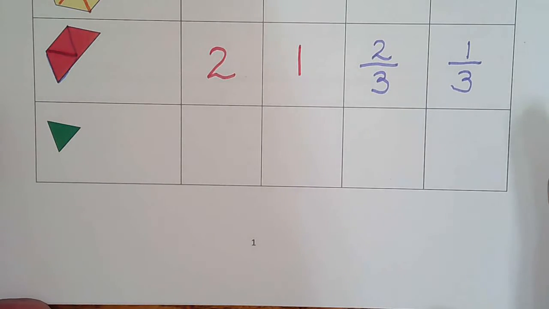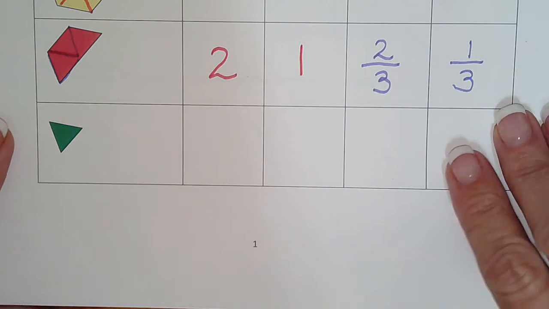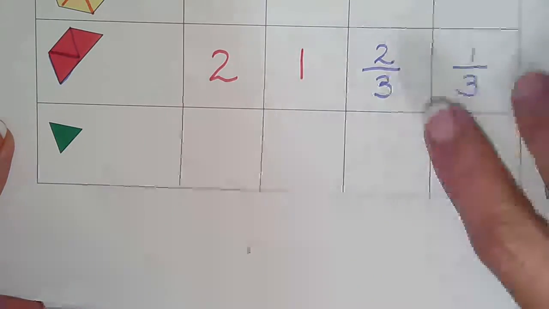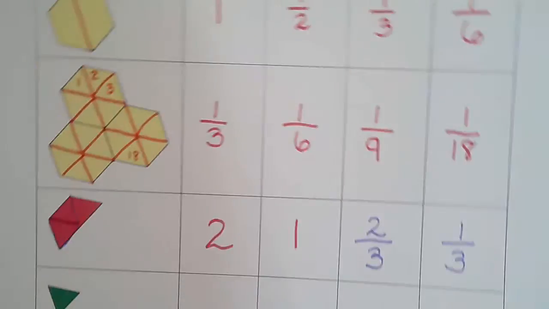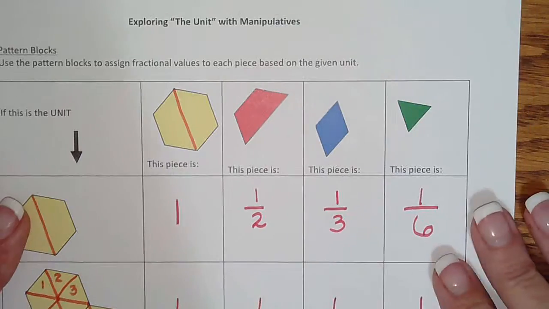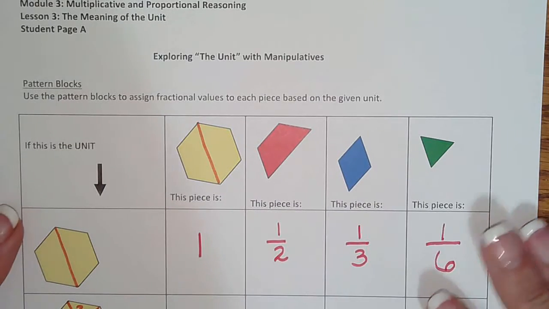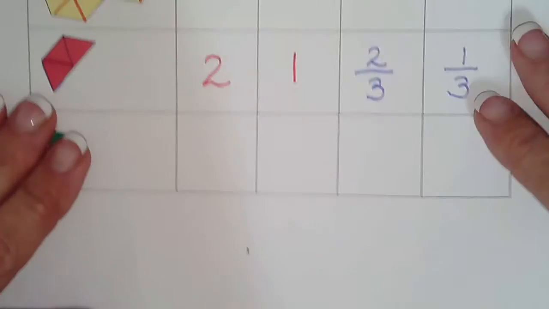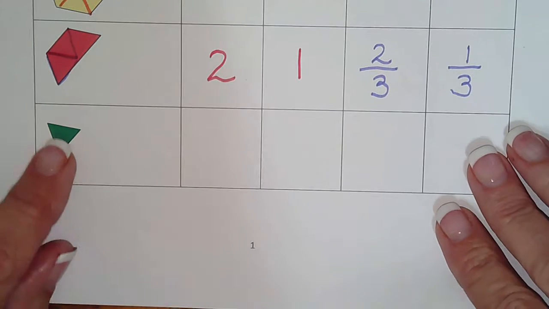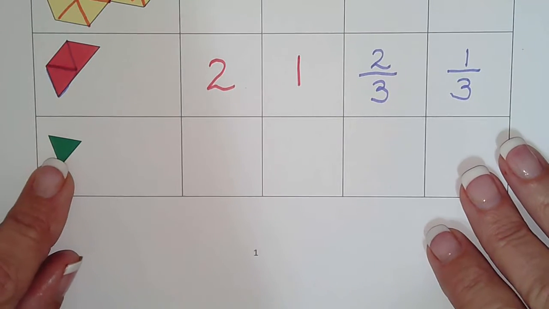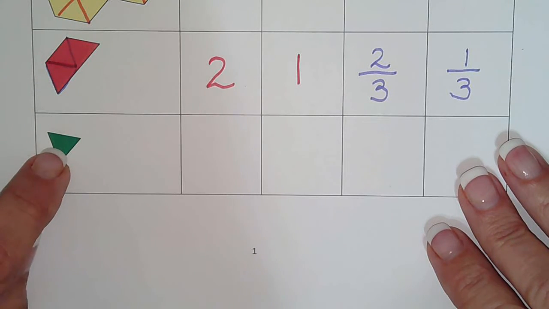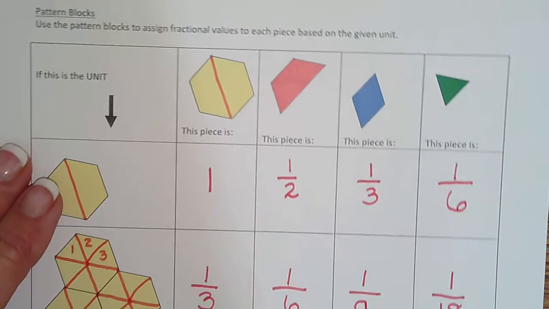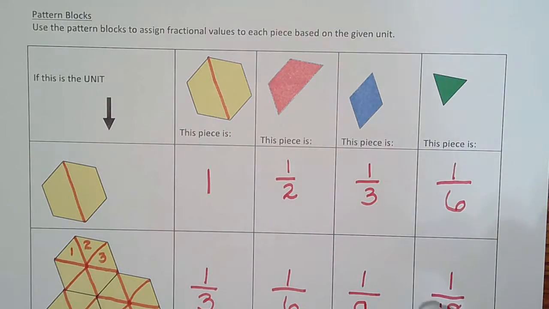Okay, let's go ahead and do this last one on page 1 of your Module 3, Lesson 3 notes. Get the top up here so you can see which packet it is. So Module 3, Lesson 3, Student Page A. We're on the very bottom of page 1. So now we're using the triangle as the unit. So this counts as one hole. So we need to know how many holes are in this.